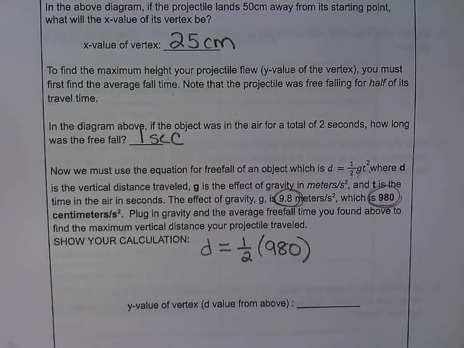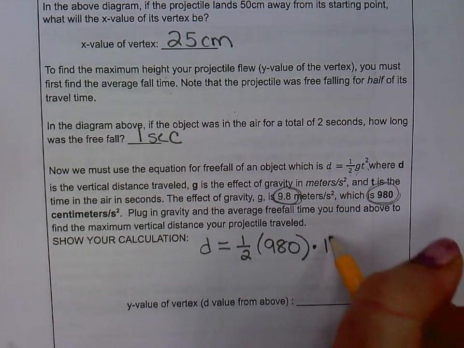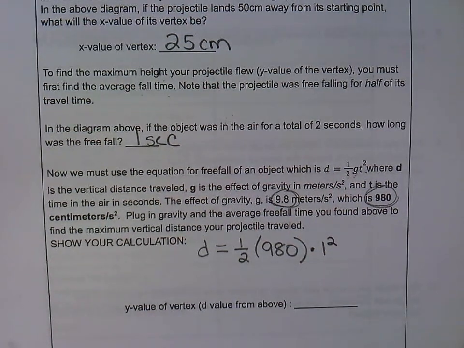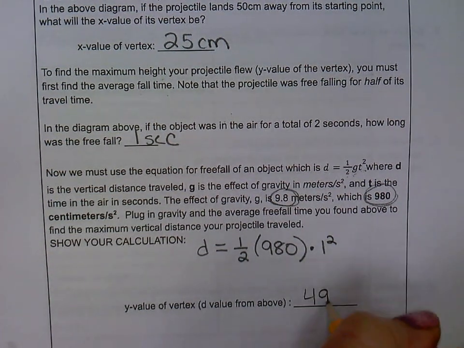And then what's your time? We said it was 1 second. What's 1 squared? Well, still just 1. So really, what is 1/2 of 980? Can someone do that calculation for us? So it's telling us if it went 50 centimeters and it was in the air for a second, we know how high it actually went in the air because of gravity. Somehow it went 490 centimeters in the air.